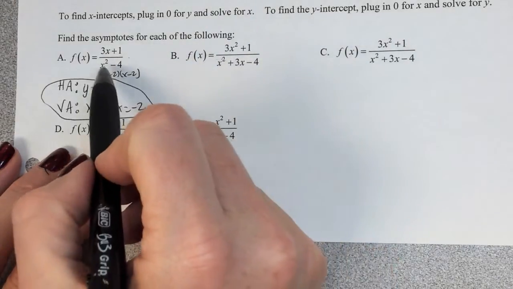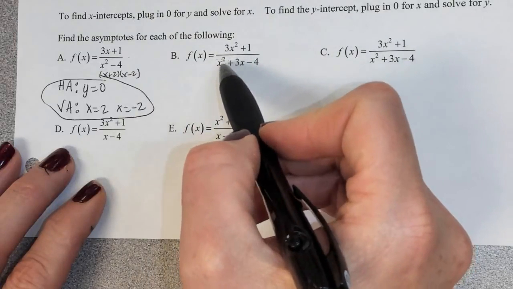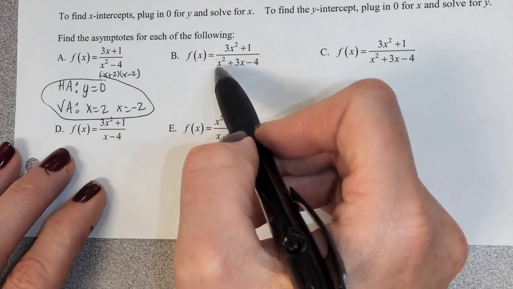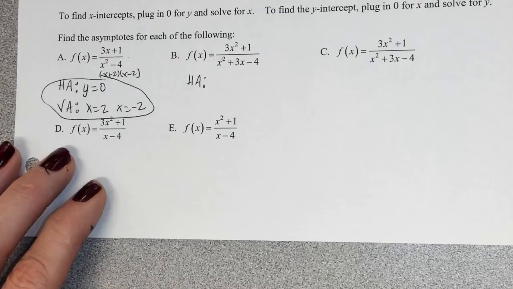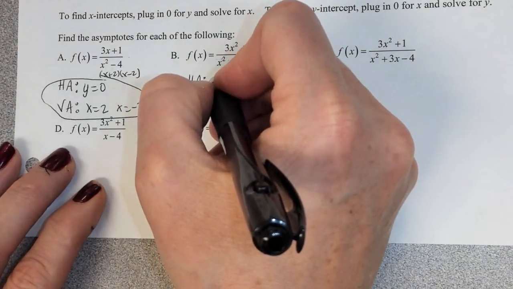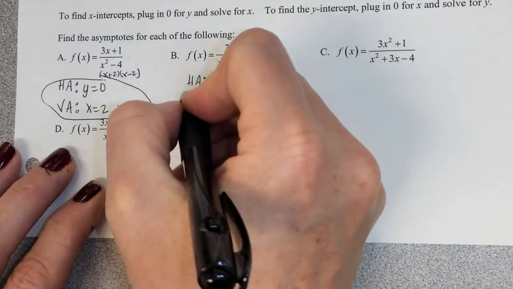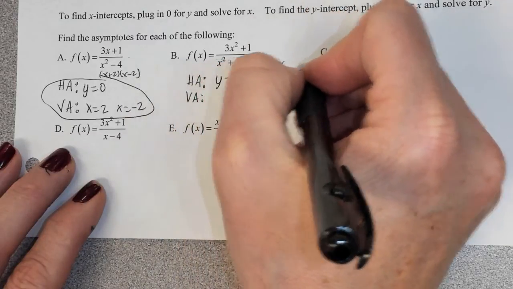All right, number 2, very similar problem. But now we have x squared and x squared. So now the degrees are the same. So what's the horizontal asymptote going to be now? Right, and I can't just put 3. I have to put what? Y equals 3. Good. And then to find my vertical asymptotes, I have to factor that denominator.